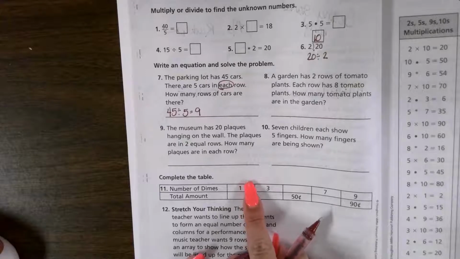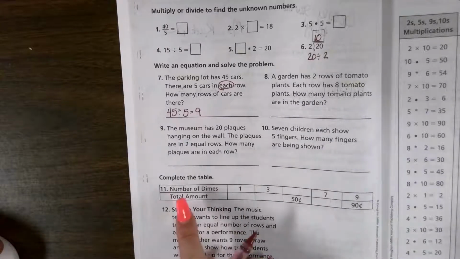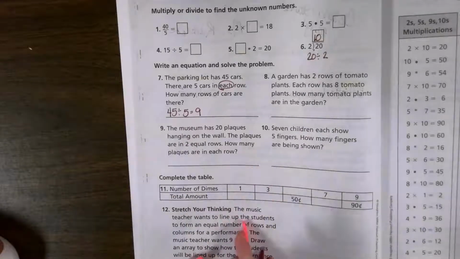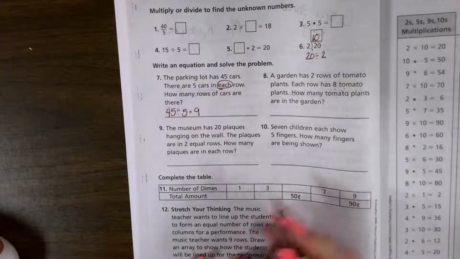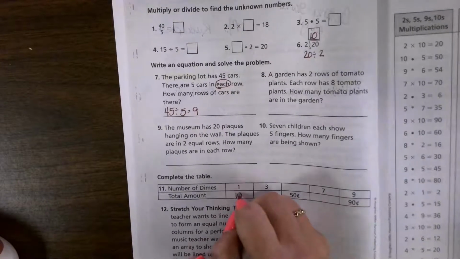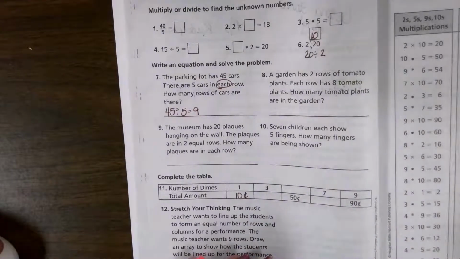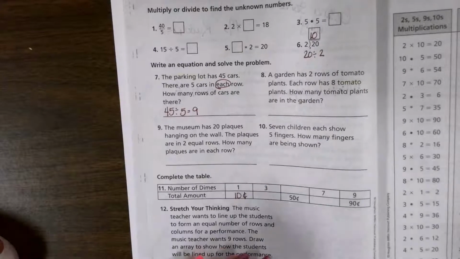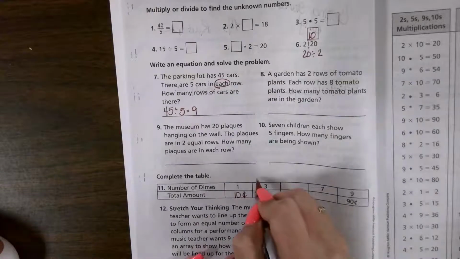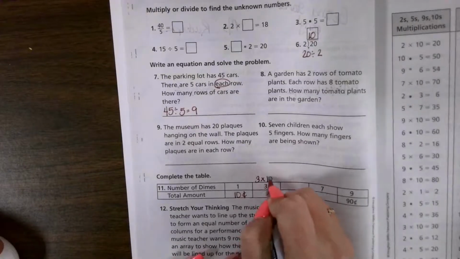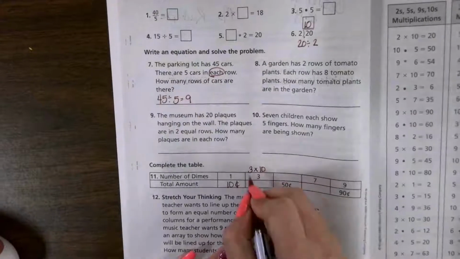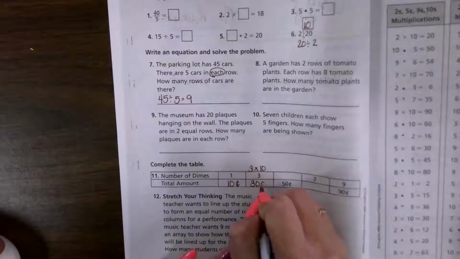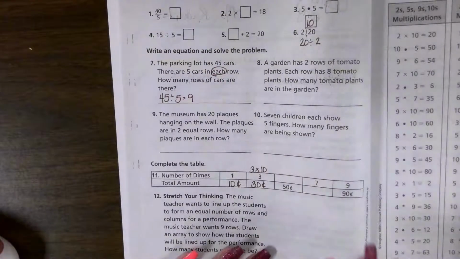So rather than looking at this as rows going across, I would look at this as columns going down, okay? So if I have 1 dime, then I have 10, and we're going to put our cent sign behind it, right? If I have 3 dimes, that's the same as saying 3 times 10. Look at that. That's what our book is trying to teach us. So this is the last one I'm going to do, and that is 30 cents. So you all fill in the other 3.